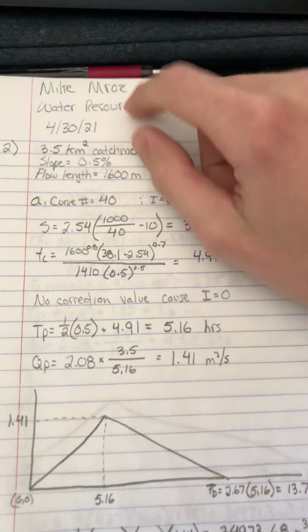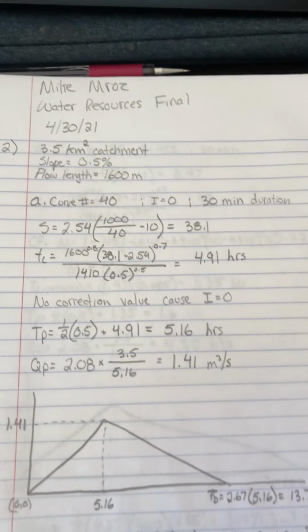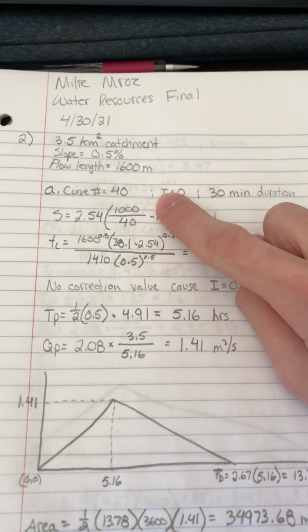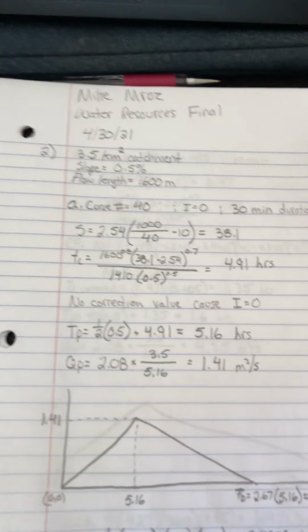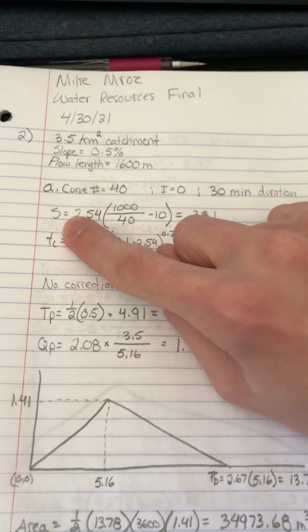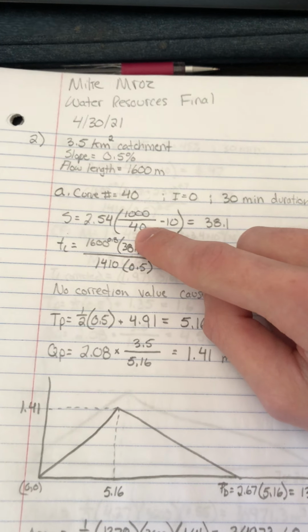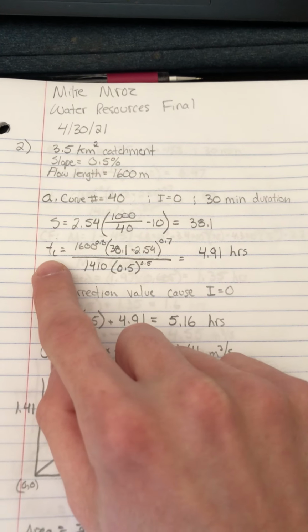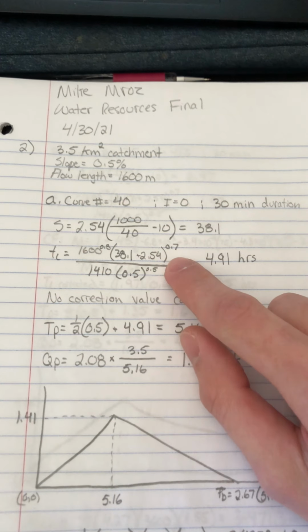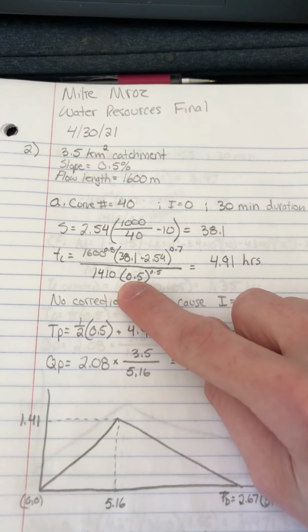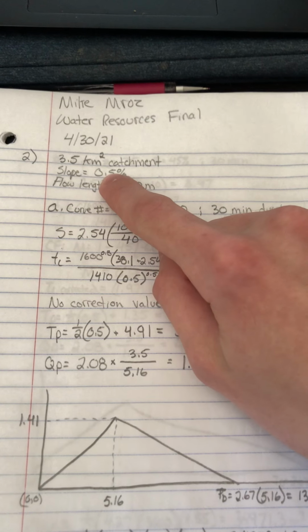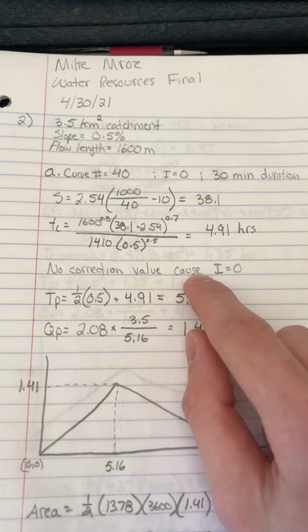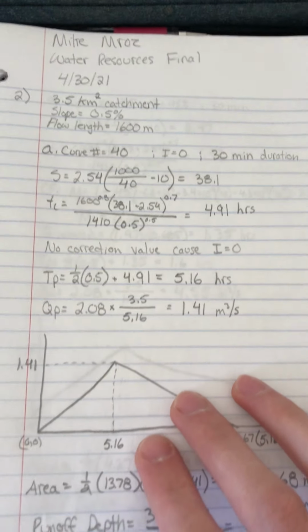So for the first problem, here's all the parameters. And this part, section A, had I equals 0, so there's no correction value that I had to do. First you find the S with the curve number, that's all you need, so I plug the curve number in. Then once you find the S, you can find TL using the formula. 0.5 is the percentage. You gotta leave it like that. I got this in hours. Didn't have to do any correction value for the time.